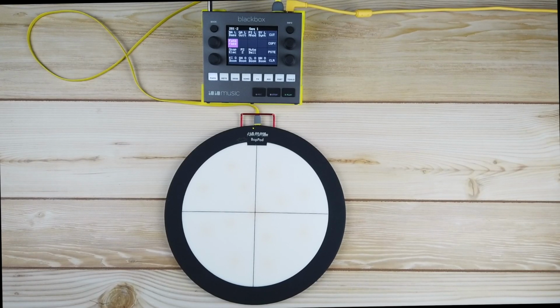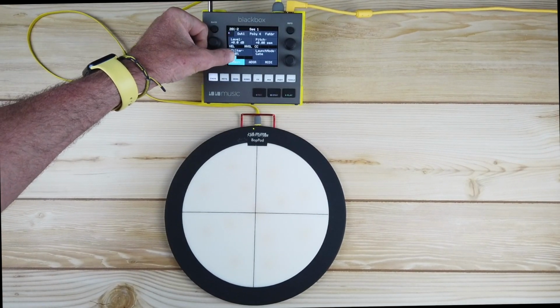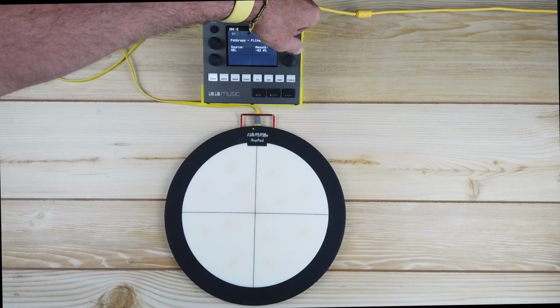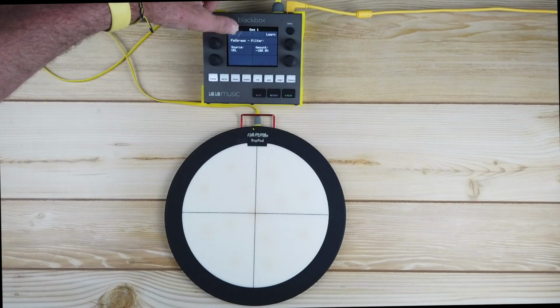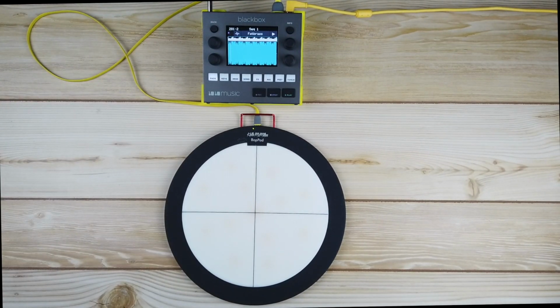Use MIDI velocity to control the filter. From the main pad settings, touch the little box under Filter. Turn the upper left knob to select Velocity. You can use the amount percentage to adjust the overall amount of change. Now you are controlling the filter with velocity.